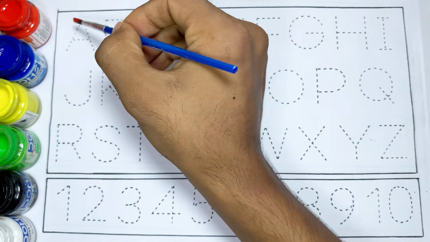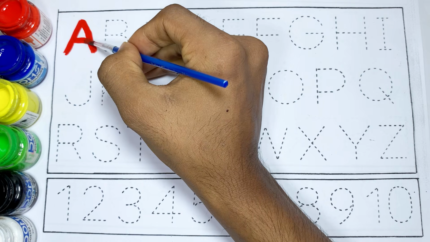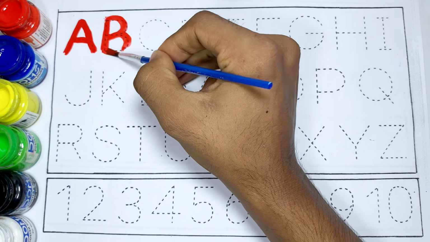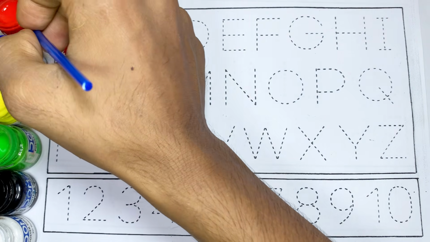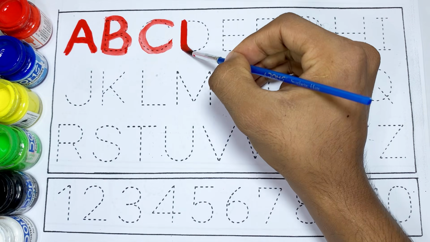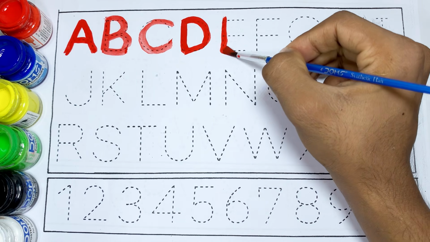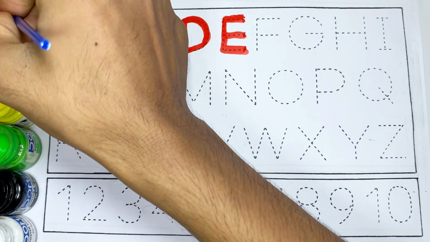And first we draw A. A for apple. B for ball. C for cat. D for dog. E for elephant.